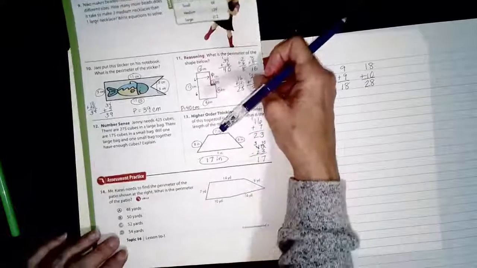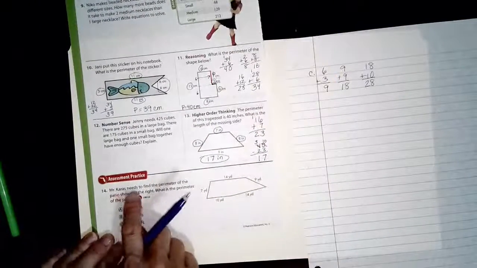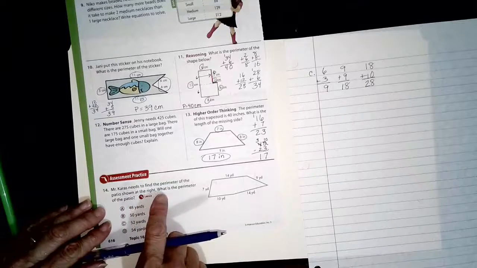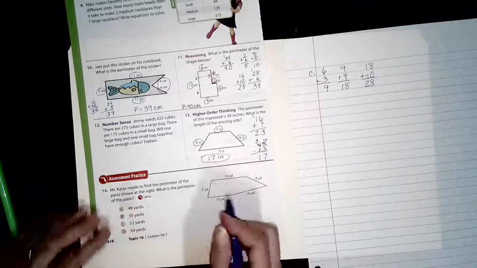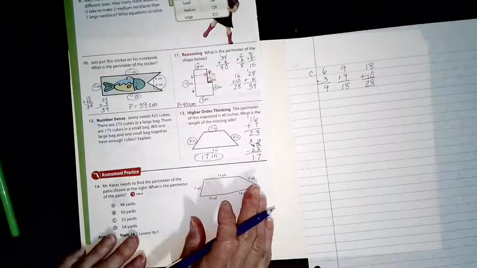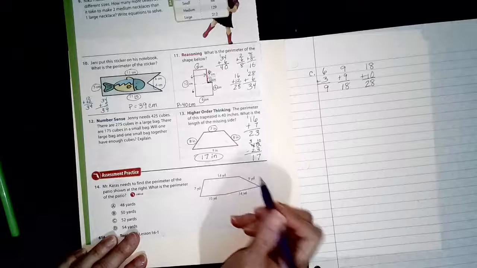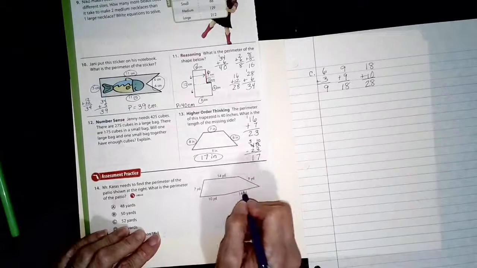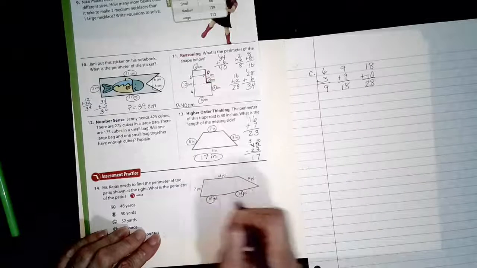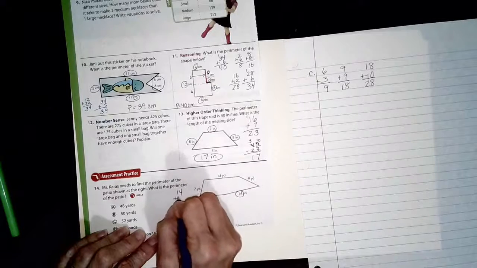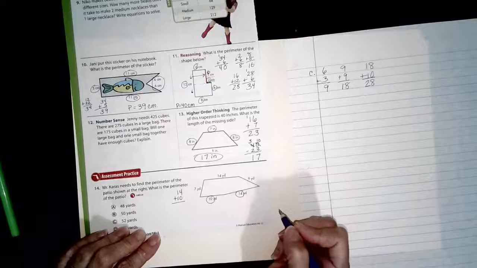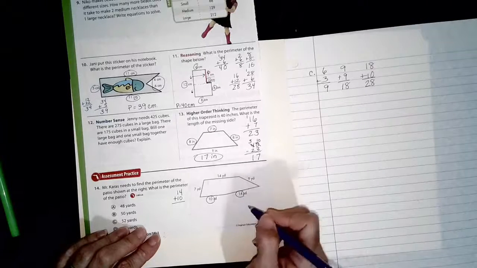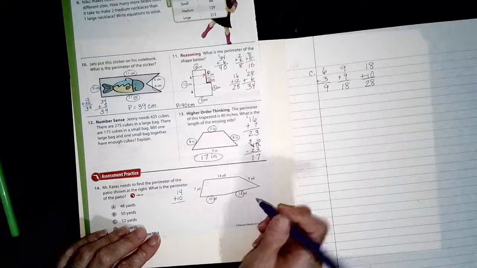And then finally at the bottom, Mr. Karas needs to find the perimeter of the patio shown at the right. What is the perimeter of the patio? Remember what we're going to do? That's right, we're simply adding the lengths of all the sides. Let's see, let's start with 14 plus 10. Remember, you can start anywhere you want. You can group together any of your numbers that you want. I just like to circle them when I do add them, so I don't forget.